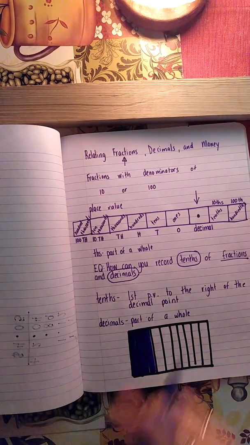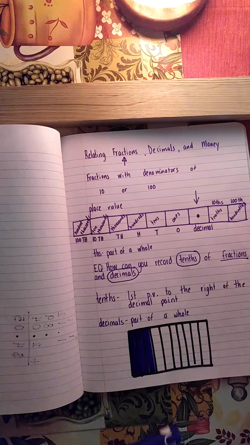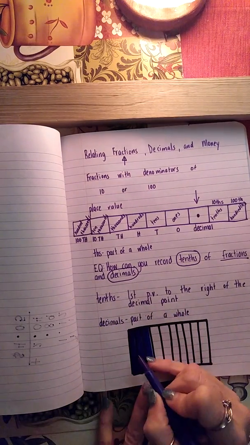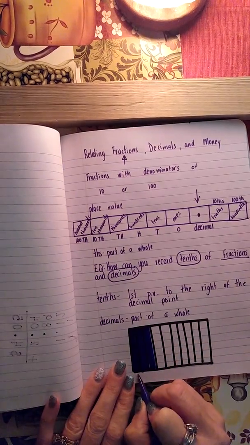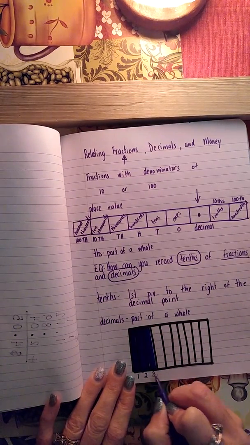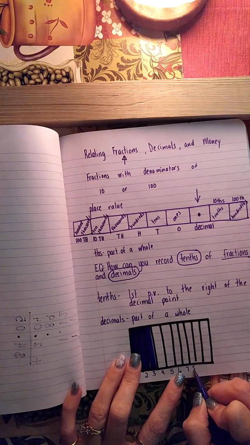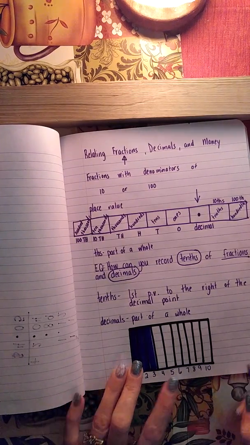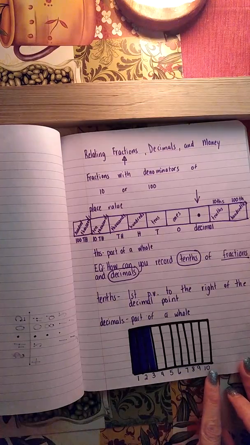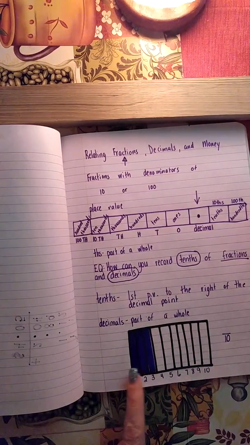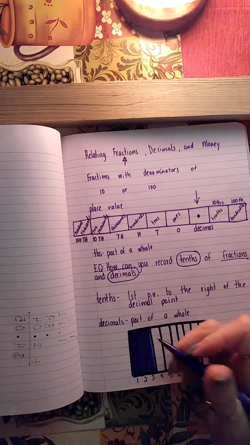All right, so we have our model, and we know that our whole box represents our denominator. So we have 1, 2, and I'll go ahead and label it down here just so you can see kind of how the kids do this and they get a better understanding. But also this can be a little reminder for the kids how we do this. So our whole model represents 10 spaces. So our denominator is 10 because our whole model is our denominator. And then how many are colored in represents our numerator.